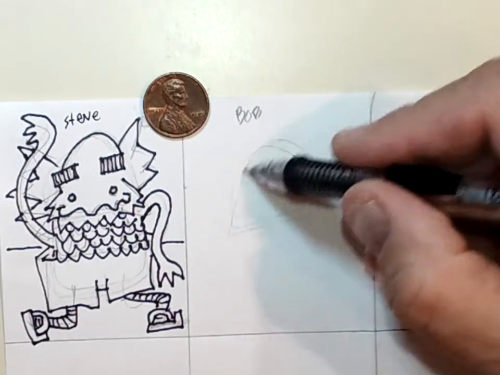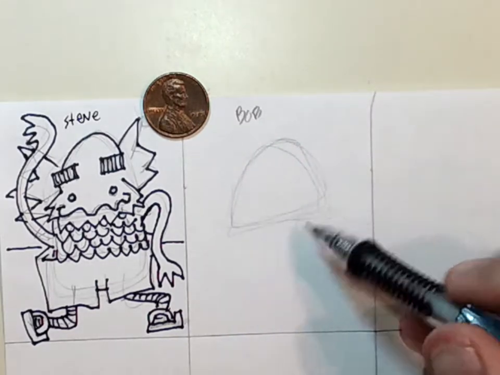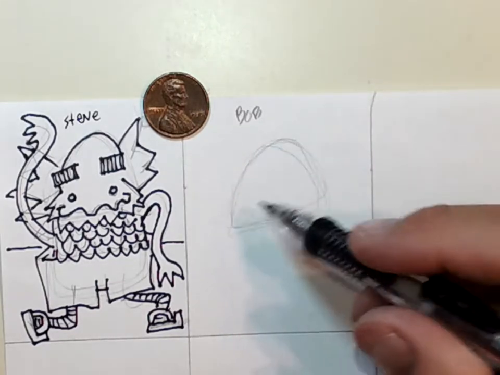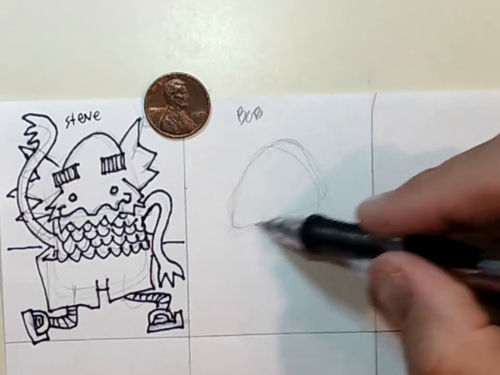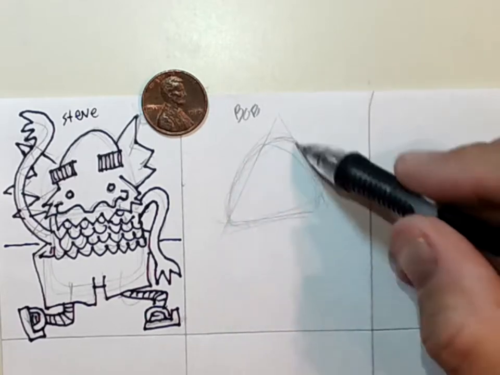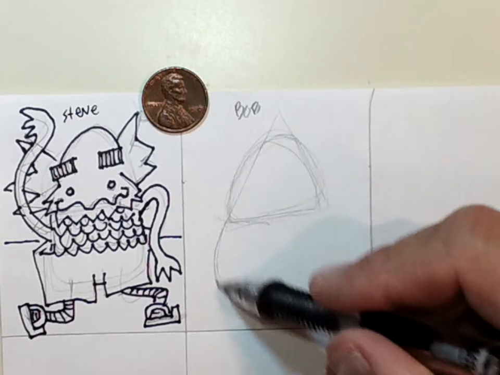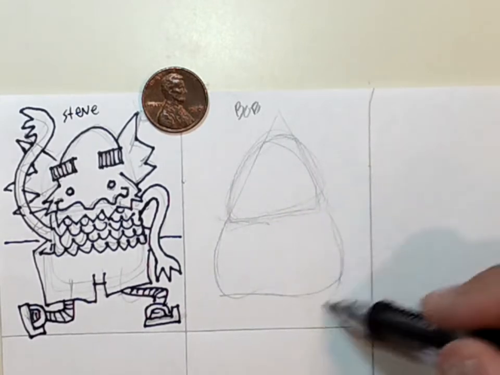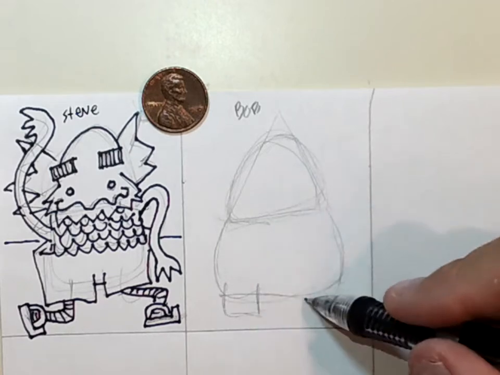And remember that I'm rounding the edges on here, so don't make a strict triangle, but round the edges or the corners of the triangle. If you think about the triangle like this, just sort of cut it off. Then I'm going to draw a really squat body for Bob and really squat legs.